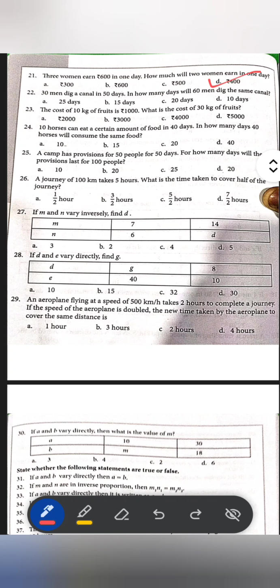Now, 30 men dig a canal in 50 days. Okay. In how many days will 60 men dig the same canal? See, for the same length of canal, if you give one man that work, definitely that man will take a long period. Correct? The more men you involve, the less time it will take. The work will be finished sooner. Okay.